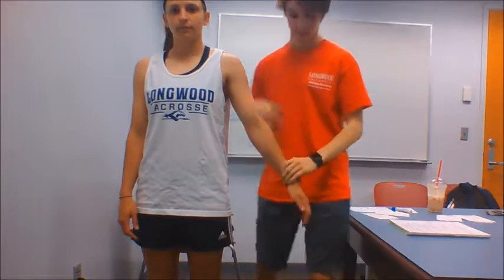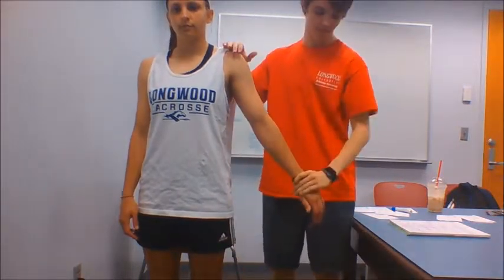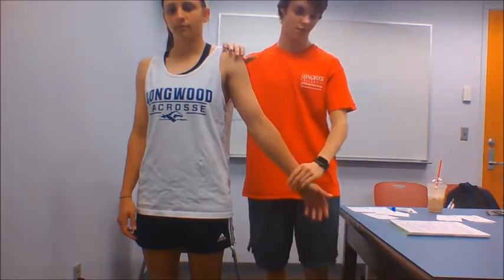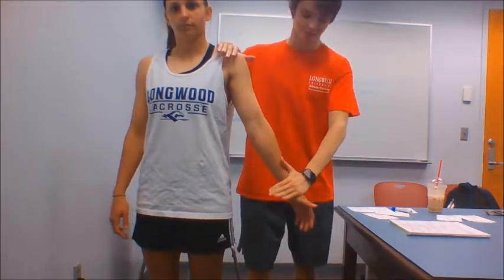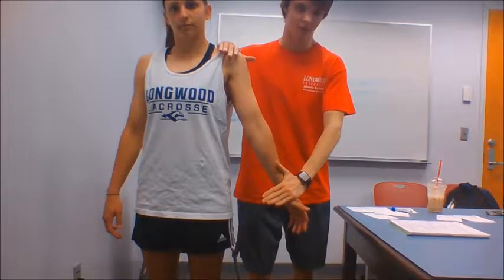For the manual muscle test of this muscle, you're going to have the patient go into abduction, and I'm going to push them into adduction. So 1, 2, 3, 4, 5, relax. I'm going to compare bilaterally. External rotation, and push them into adduction. 1, 2, 3, 4, 5, relax.